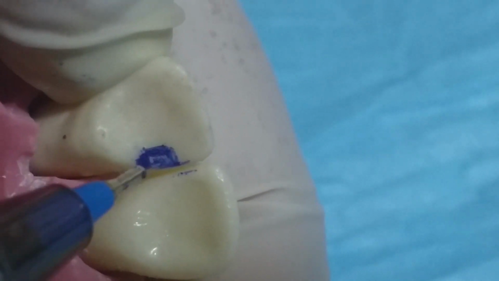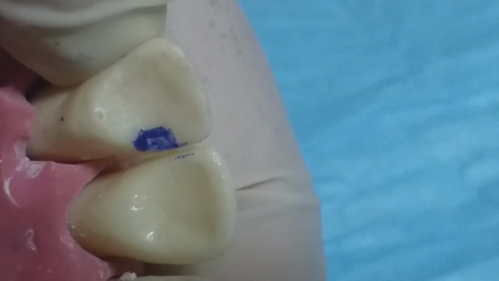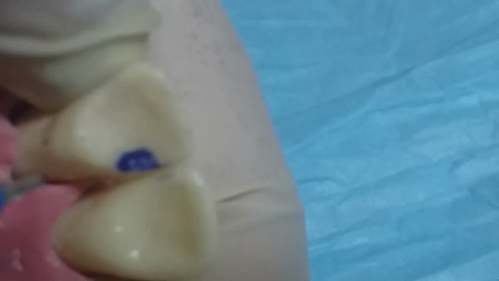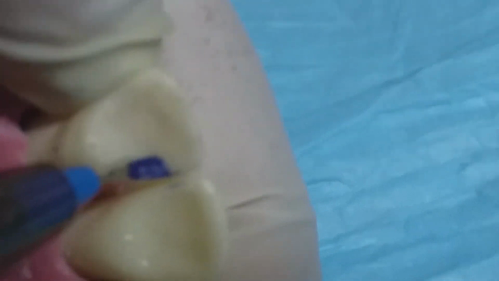The incisal wall and gingival wall will extend from 1 millimeter to 1.5 millimeter in width. We will make the preparation in depth by 2 millimeter, different from all classes.